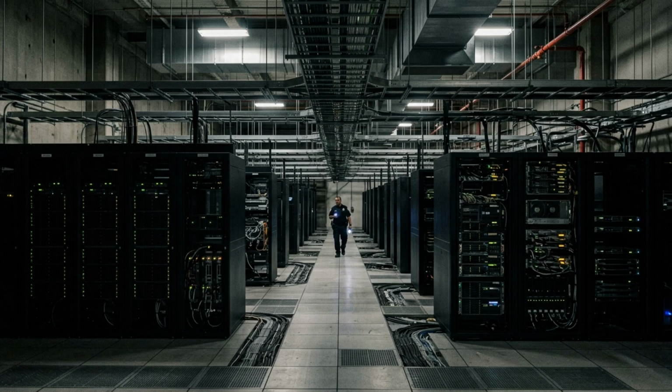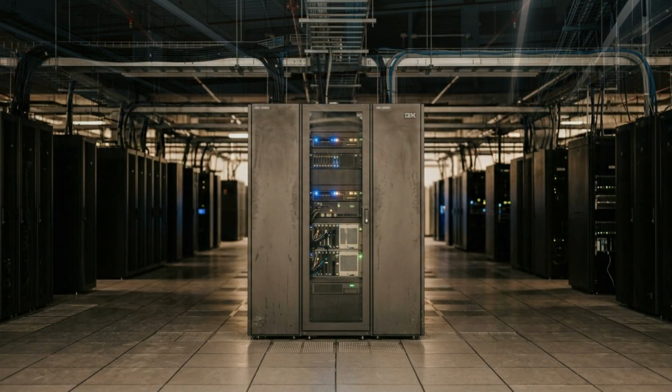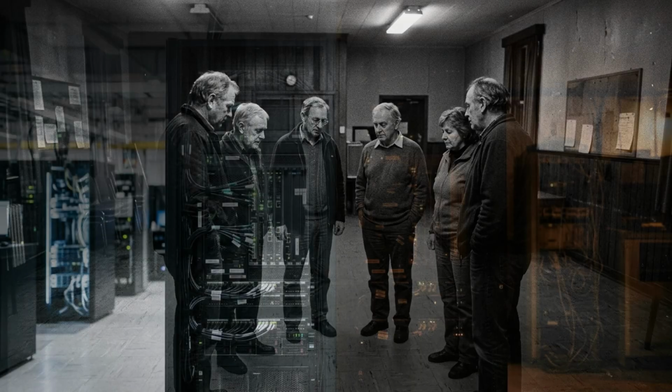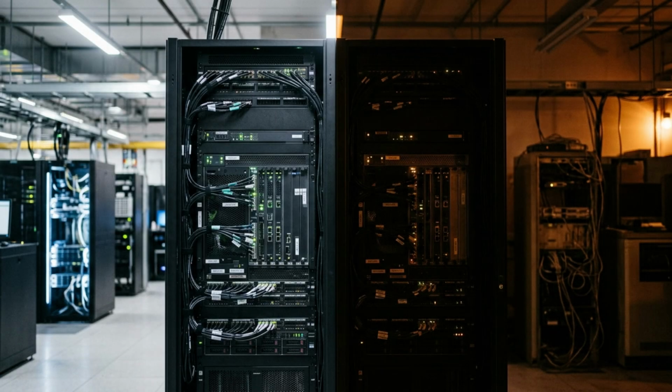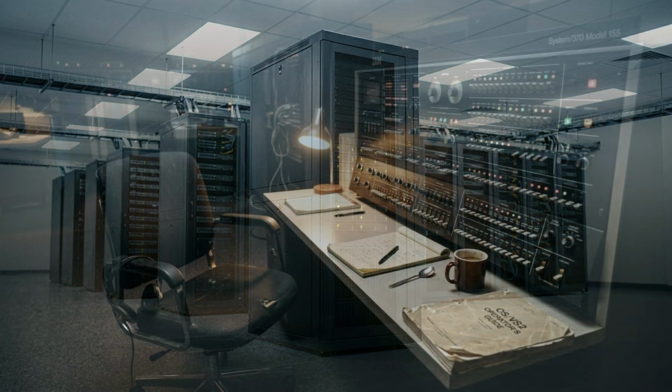z/OS has never had a catastrophic failure at scale. But the conditions that produce catastrophic failure, aging infrastructure, knowledge drain, underinvestment, no viable alternative, are already in place. The question is not whether something will eventually go wrong. The question is whether anyone will be left who knows how to fix it.